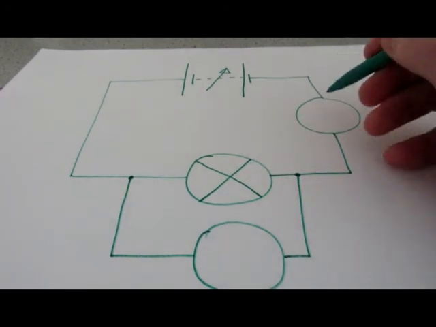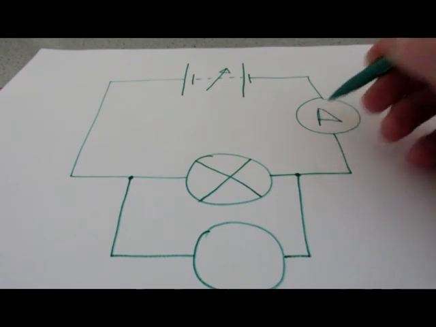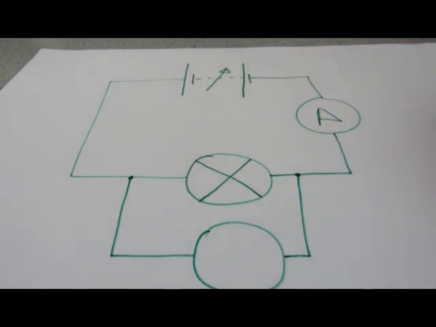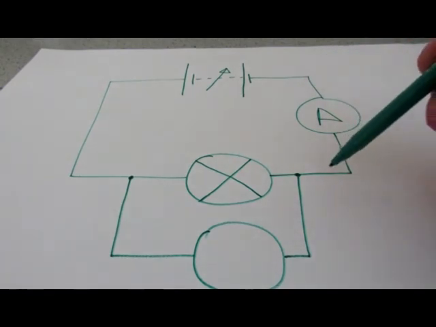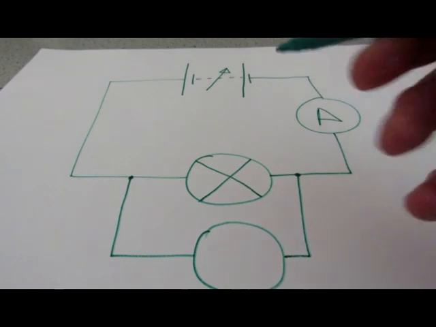Now, the ammeter actually goes in the circuit. It's a circle with a capital A. It should have a very, very low resistance because it should have absolutely no effect on the current that's flowing at all. We measure the currents through a component.